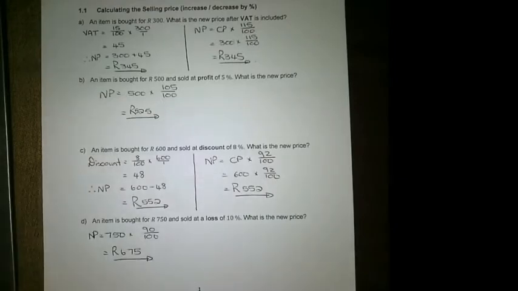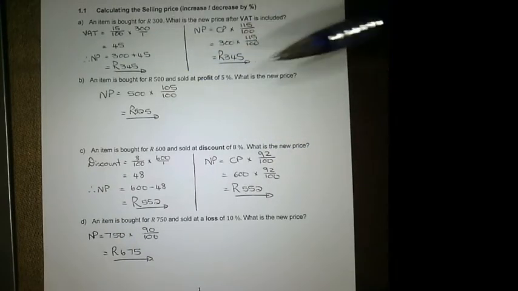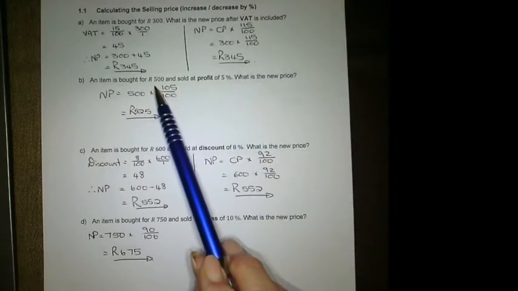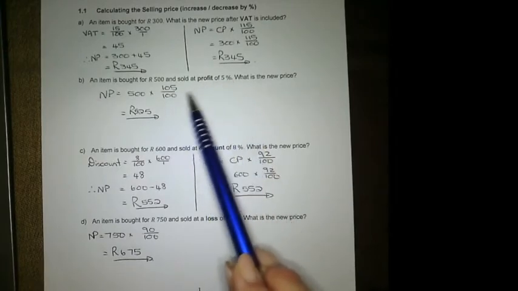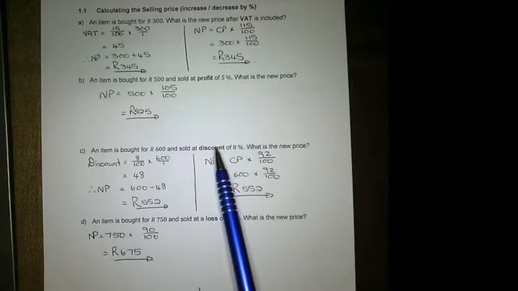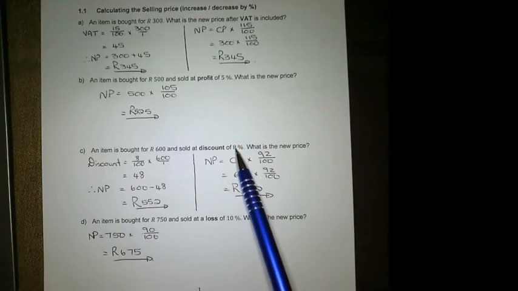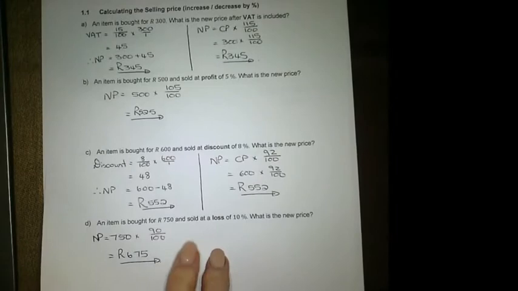So just a reminder of what I'm going to do: if I know I'm going to increase, and when do I increase? When I must add the VAT, or if I'm going to make a profit, I increase, then I multiply by 100 plus that percentage over 100, because it's still a percentage. If I give a discount or I see the word loss, then I'm going to subtract that from 100. 8 subtracted from 100 gives me 92. 10 subtracted from 100 gives me 90. So that is the one way that I can give you.